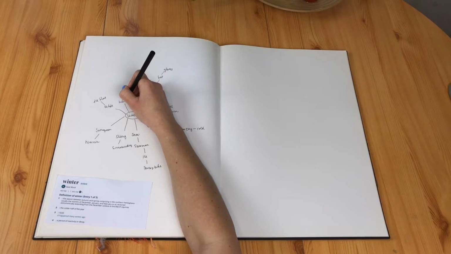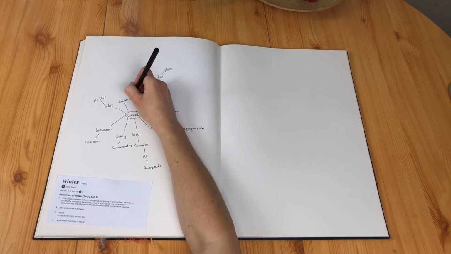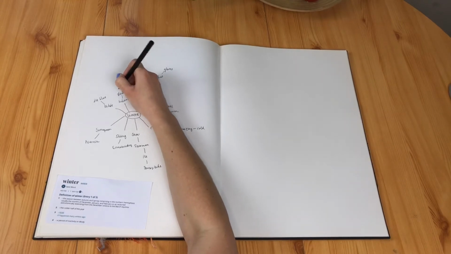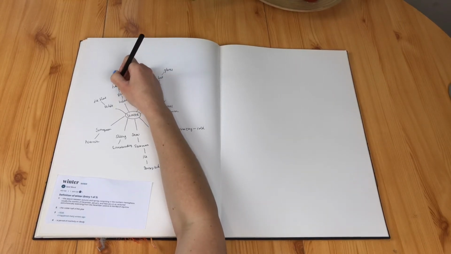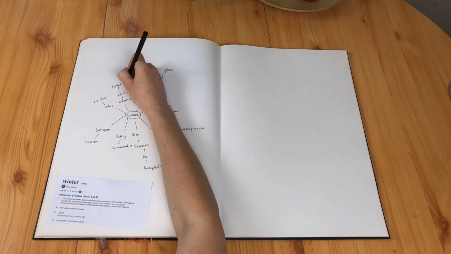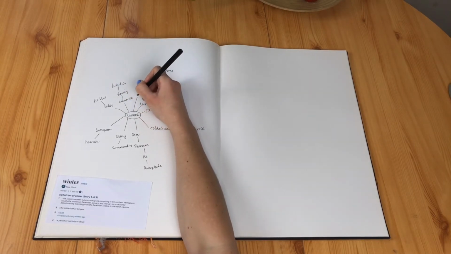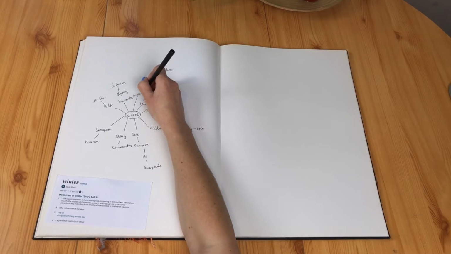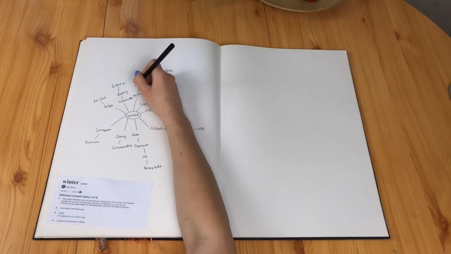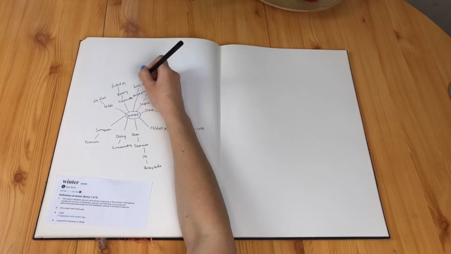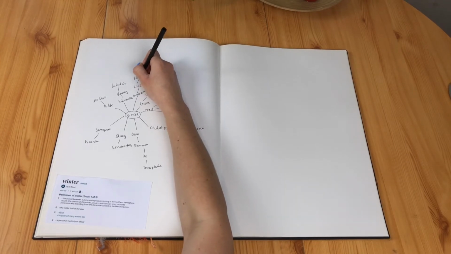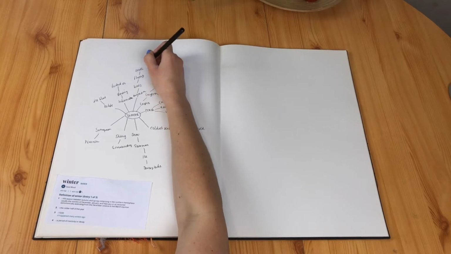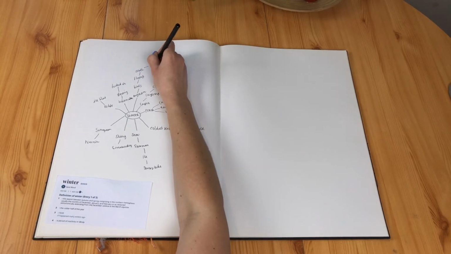Hibernation, sleeping, tucked in, migration, birds, flying, south, and then from that north.